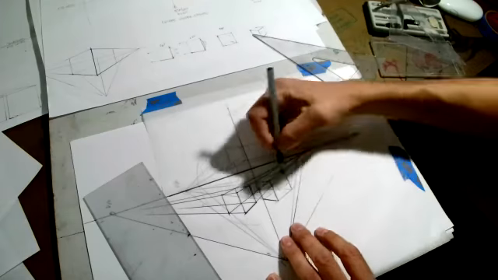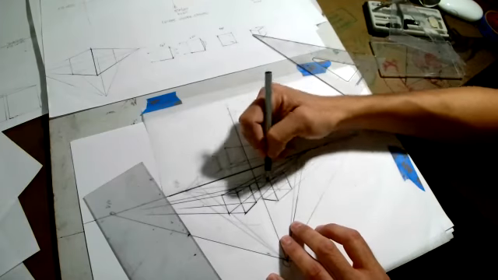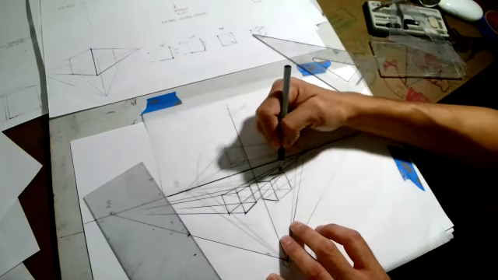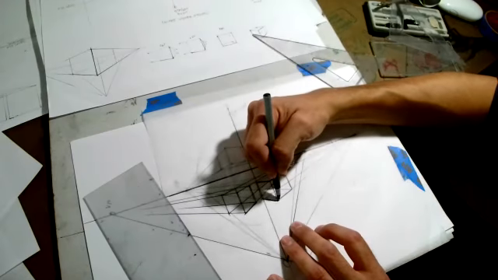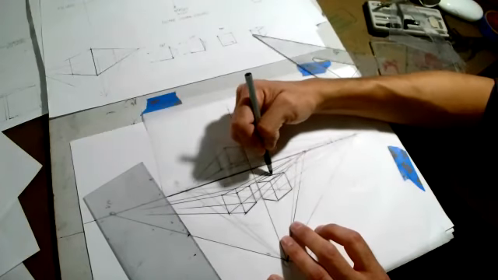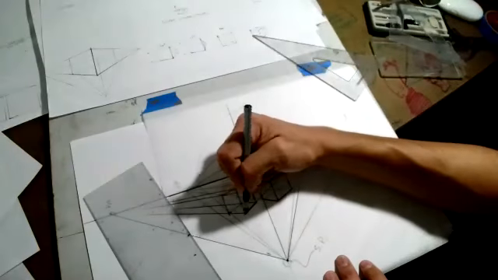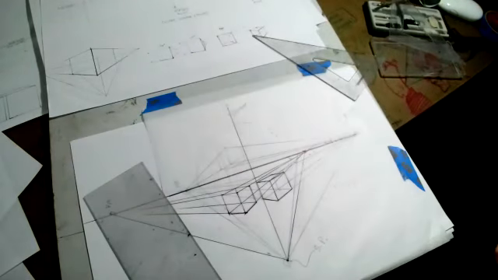So a 2 point can be multiple sets, and 1 point is always the same VP. You could have a 1-point object as well as 2-point objects in the same scene. Okay, so we got that.